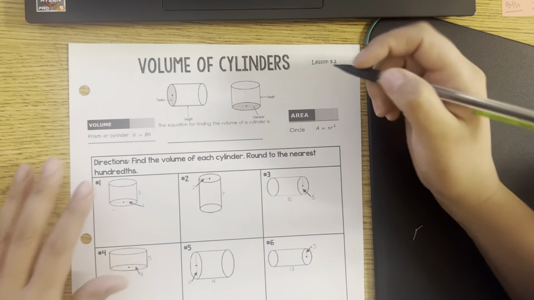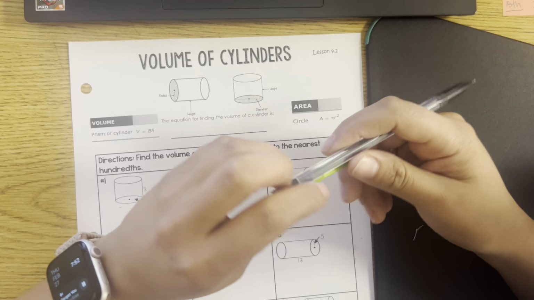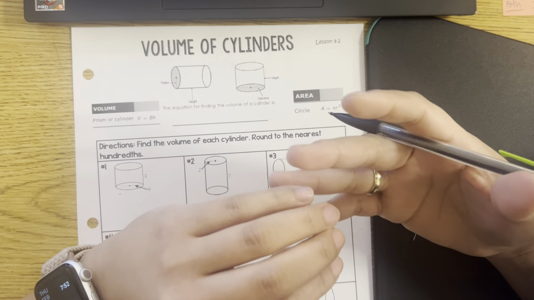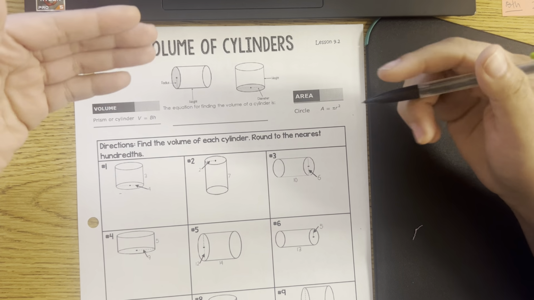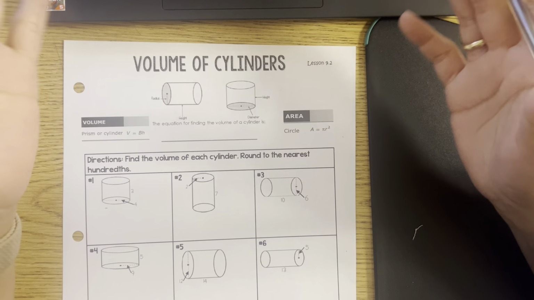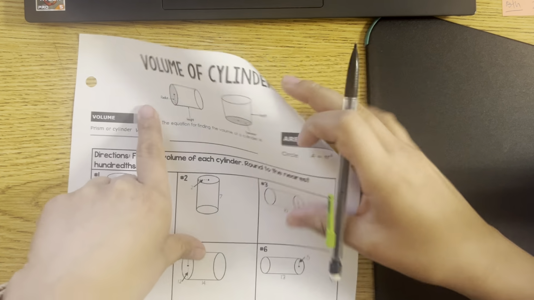Okay, so we're talking about, in this new unit, it's talking about volume. When you did volume in 7th grade, you talked about volume of prisms and pyramids, whereas in 8th grade, we focus on volumes of circular base shapes, okay? So let me break it down. The first one we can talk about is the volume of cylinders, okay?